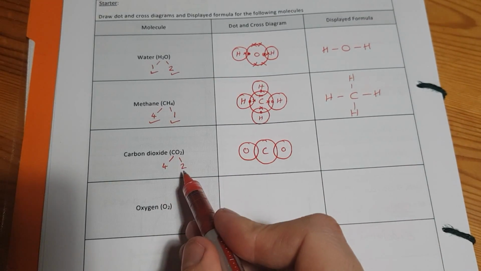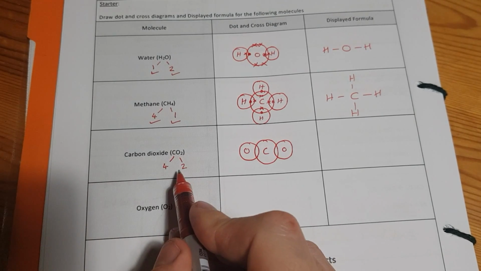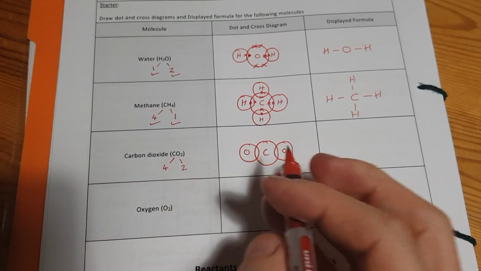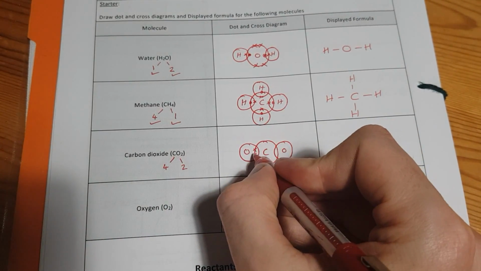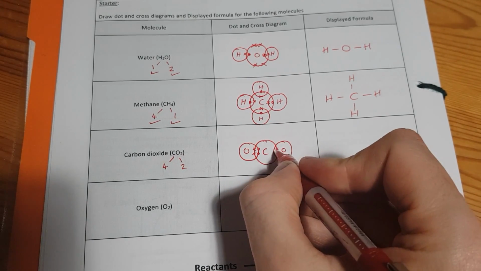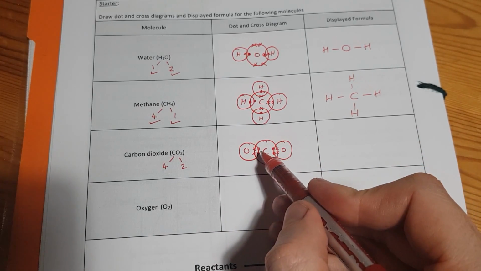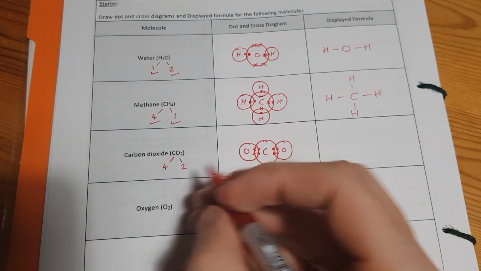And we're going to start with the oxygen because the oxygen needs the fewest number of electrons, but it doesn't need 1, it needs 2. So we're going to give each oxygen 2 pairs. So 2 crosses, 2 dots. And again, look at the carbon. The carbon now has 1, 2, 3, 4.